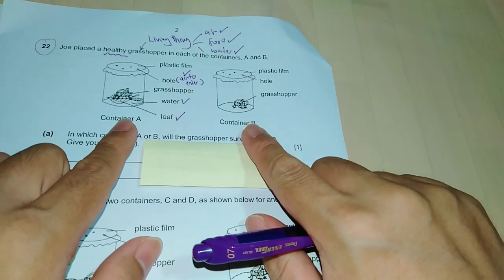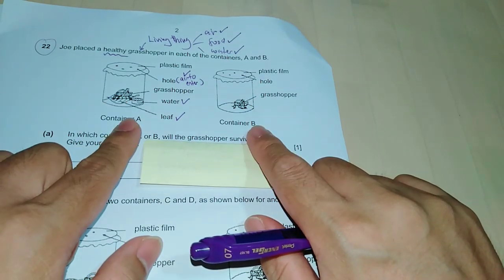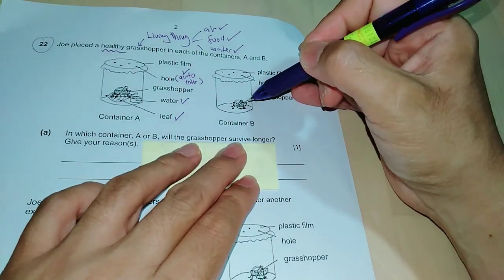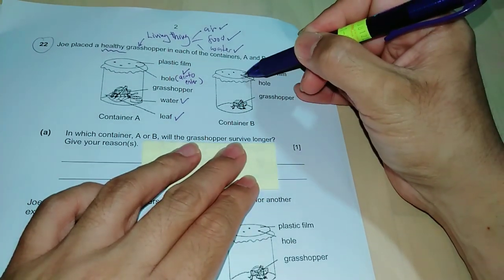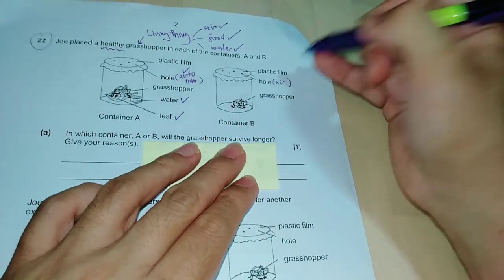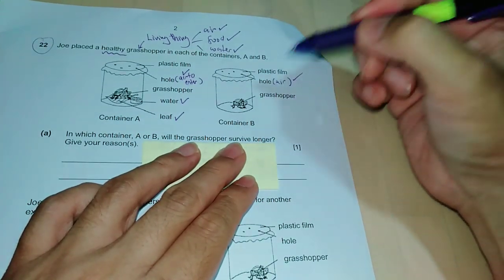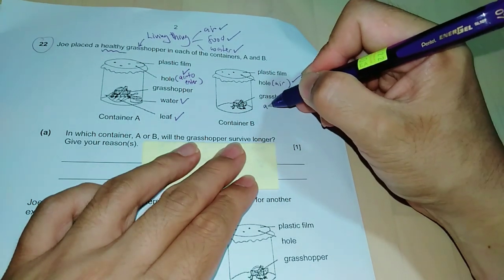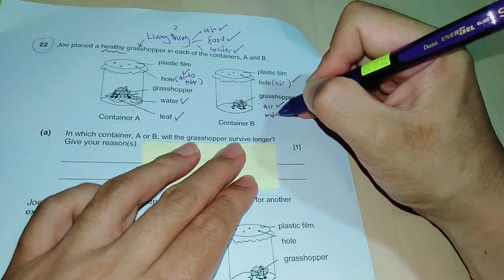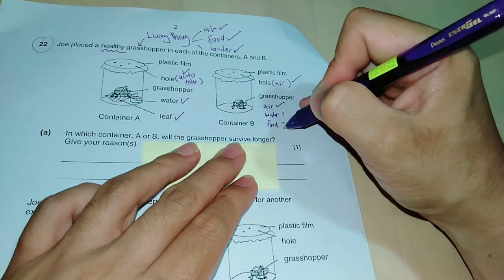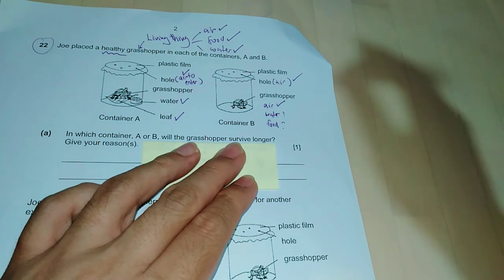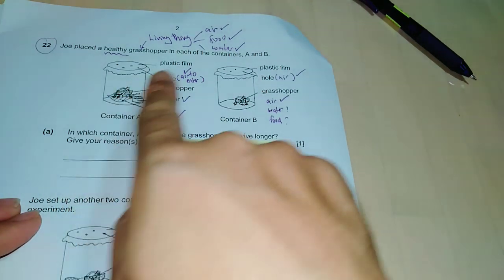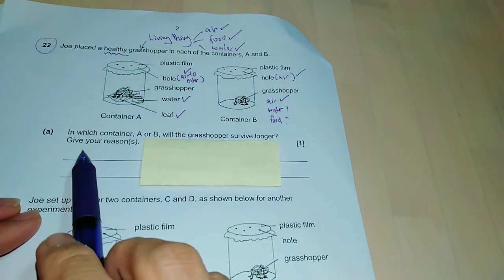But whenever there are two or more pictures, we must always compare them to look at the differences. Let's take a look at this now. Also a grasshopper, it should be a healthy grasshopper. There's a hole here, so therefore there is also air for it. But I don't see any container of water. I don't see any leaf. So this grasshopper only has air, but water and food, it does not have these two important conditions necessary for it to survive.